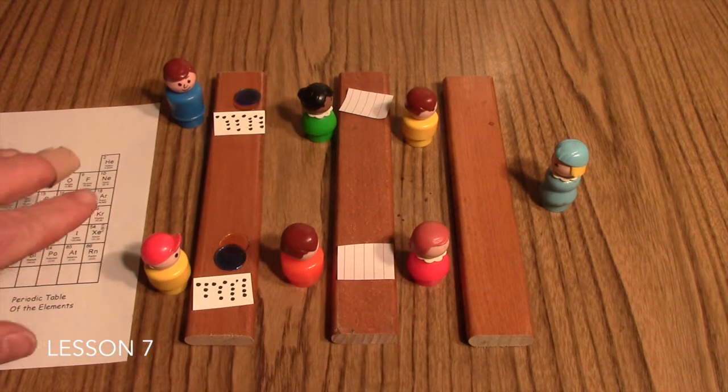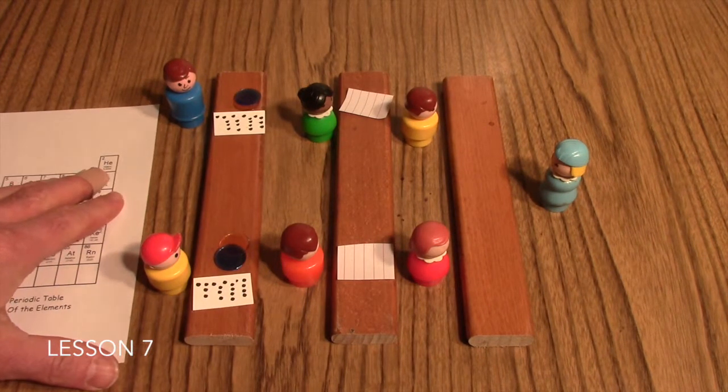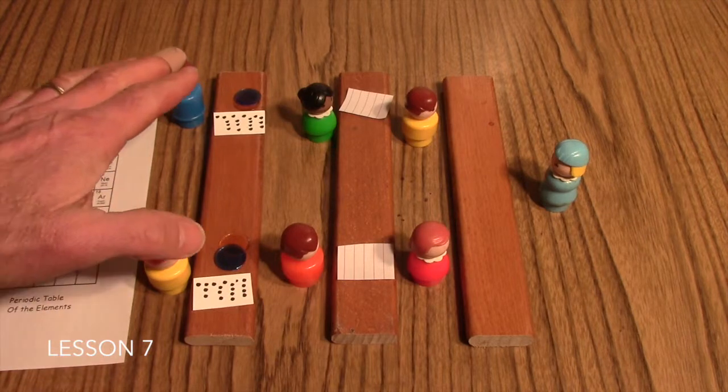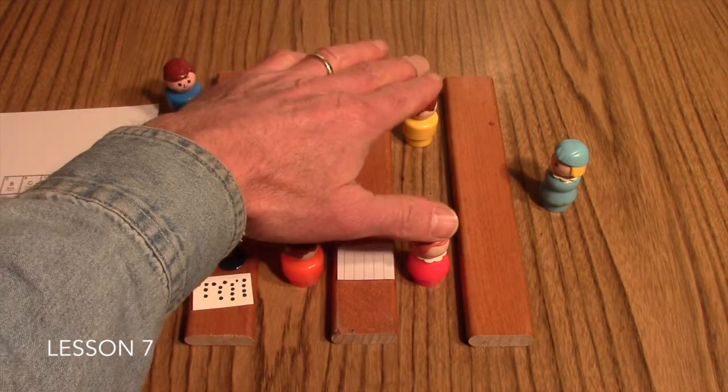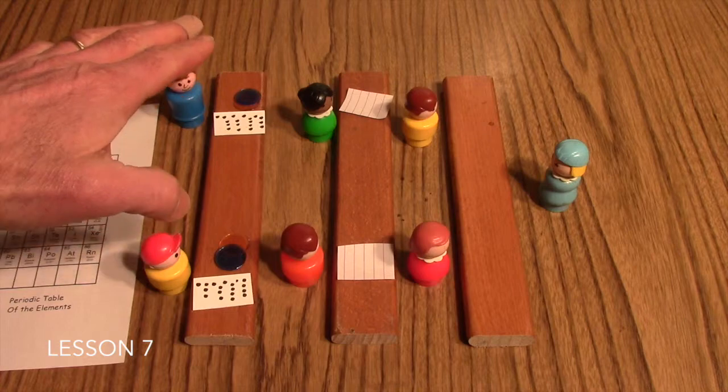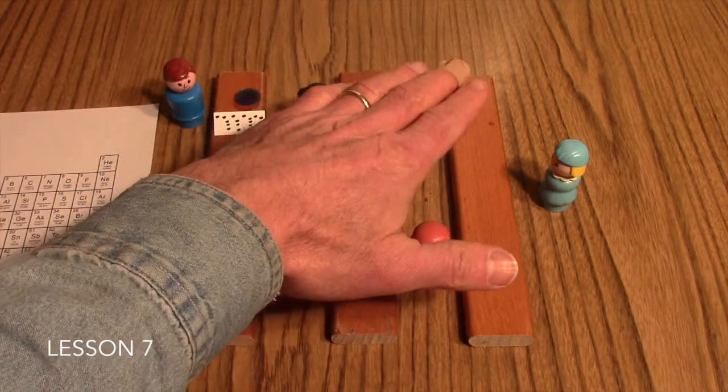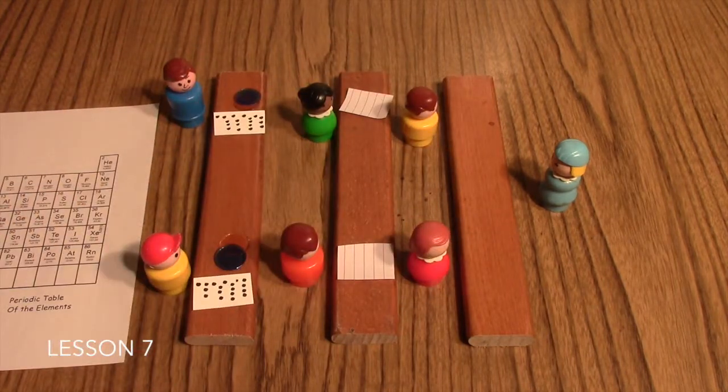After your students have played in this position for a few rounds, have them rotate. The students in the front can move to the rear, and then everyone else can move one step forward. So once again, this is the Electron dot notation version of the teamwork game. Enjoy your time with your students.